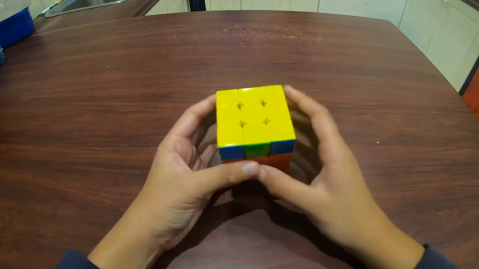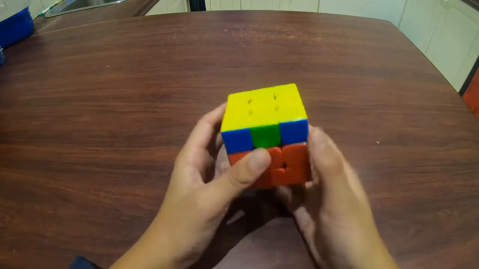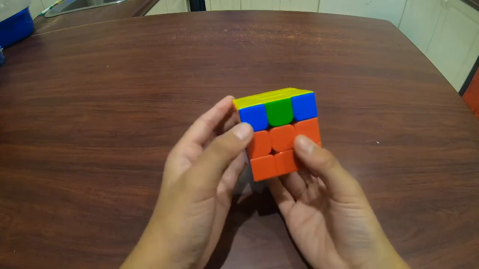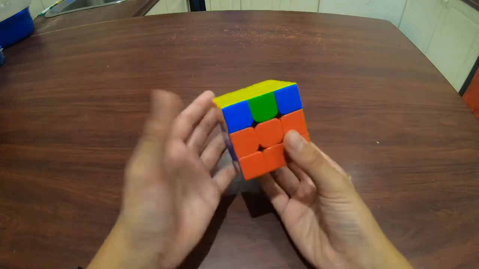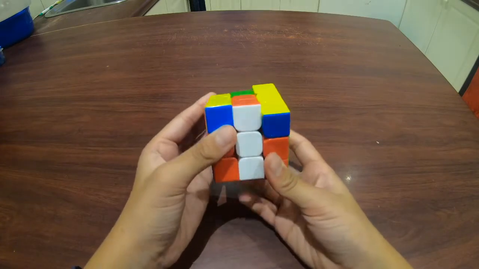So you have the 2 opposite edge case, and how to do this is we're going to introduce a new type of move. It's called M.